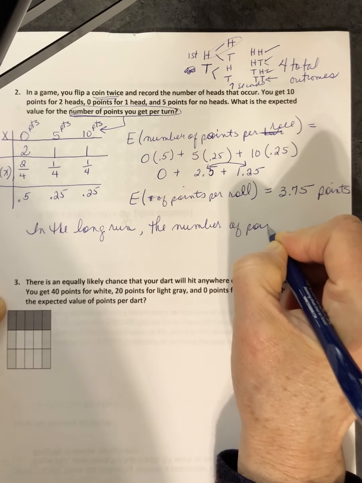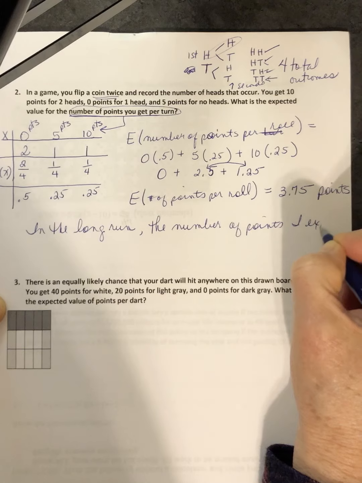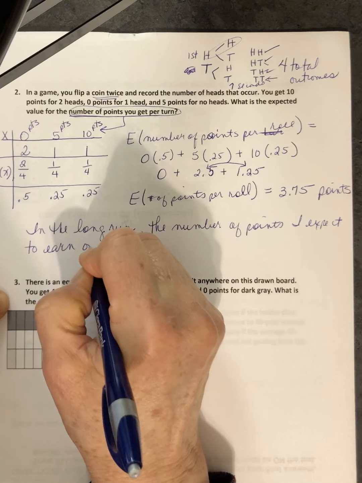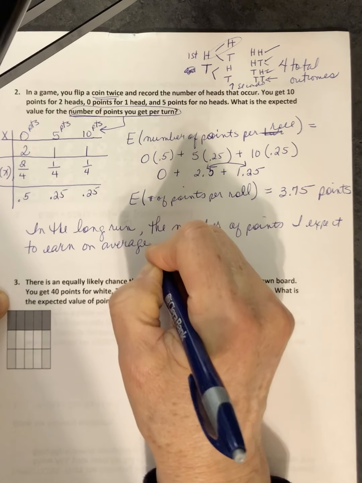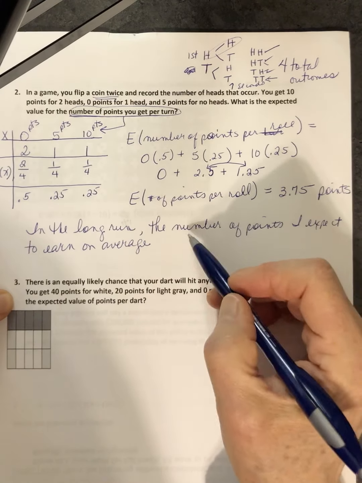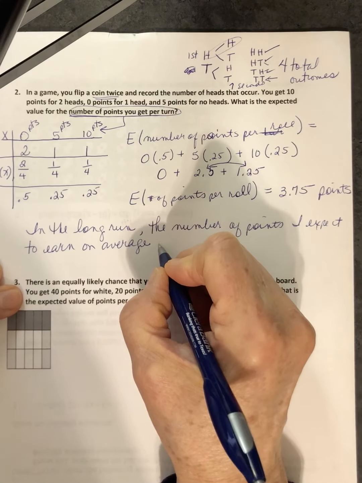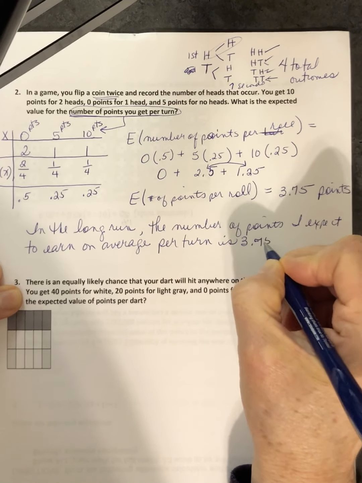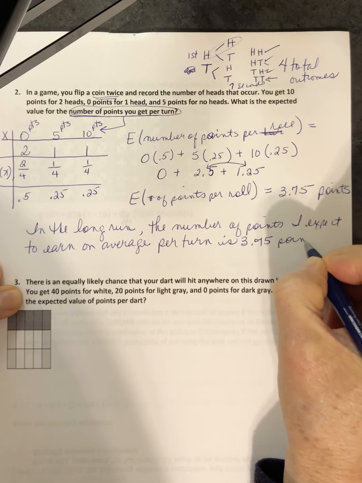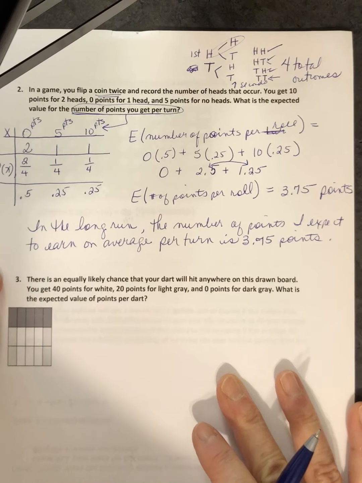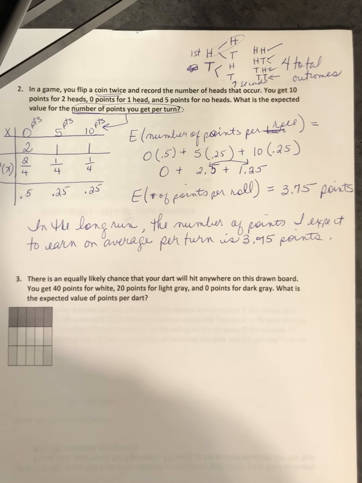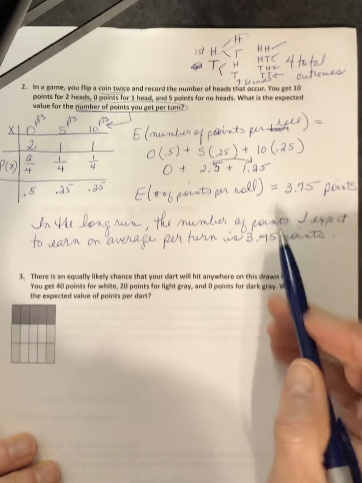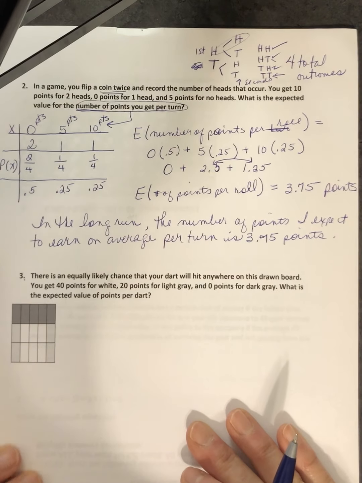Okay, let's see, the number of points, and let's just put it down to this, I expect to earn on average, you have to throw in average in there, the number of points I expect to earn on average per turn is 3.75 points. Sometimes my sentences aren't great and I have to spend a lot of time editing, but in general, that's pretty much what we want to look at. So if I kept doing this and doing this and doing this, I would expect to earn 3.75 points per turn.